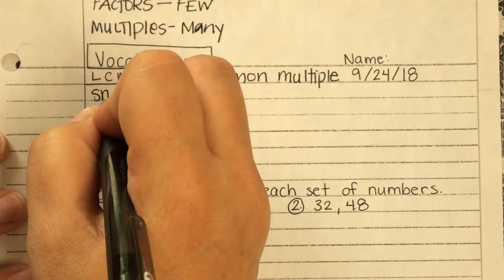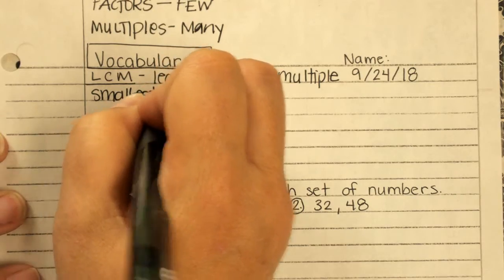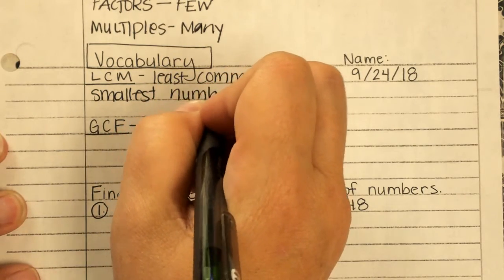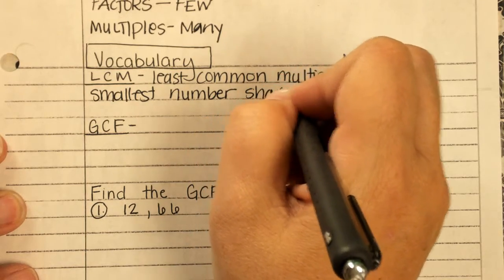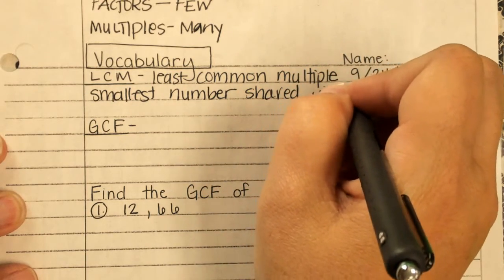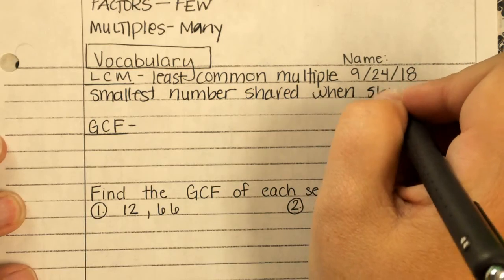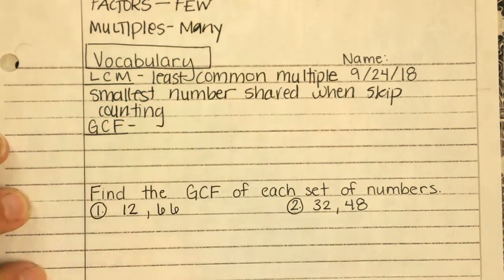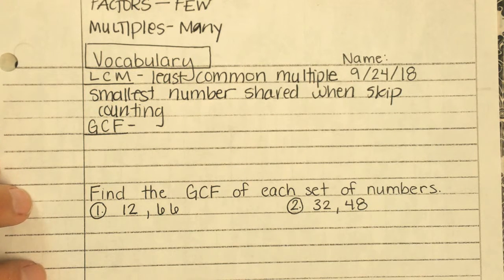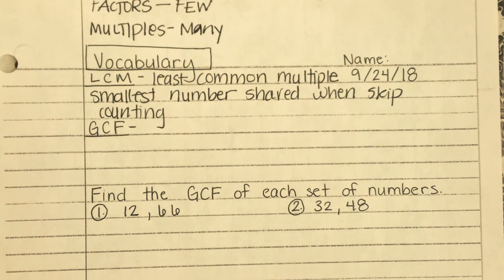This is the smallest number shared when skip counting. So least common multiple is the smallest number shared when skip counting. And you'll hear that referred to as the LCM.